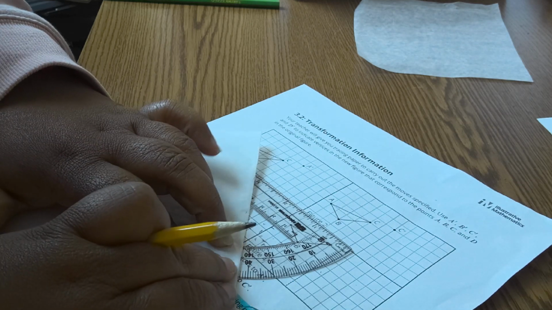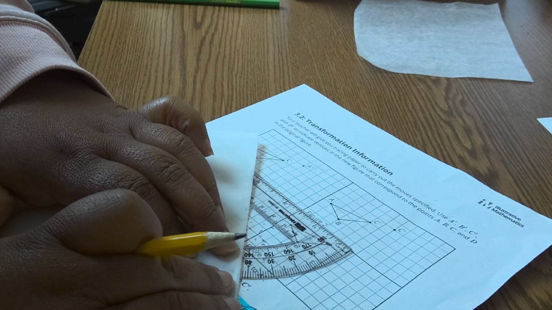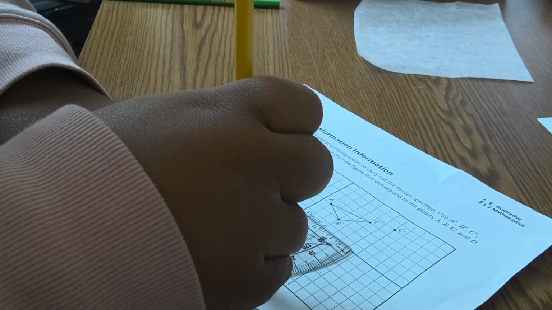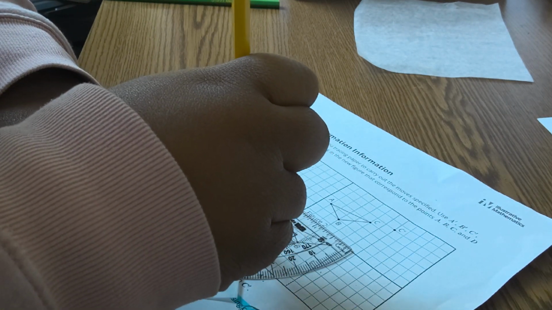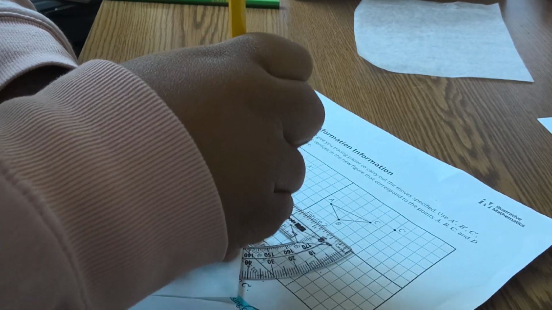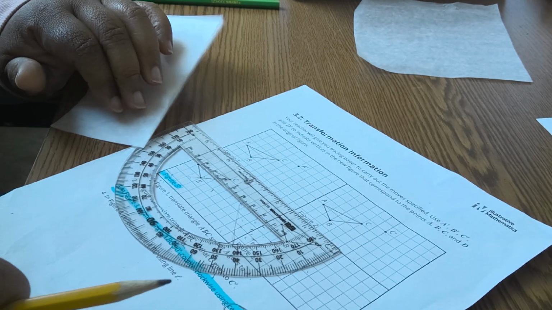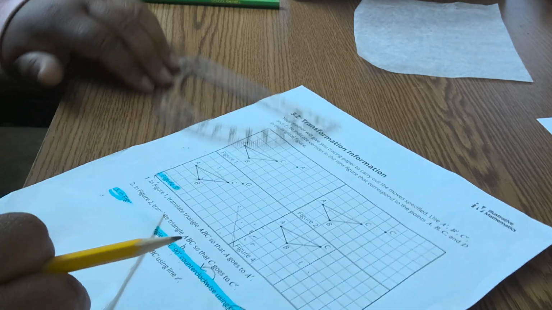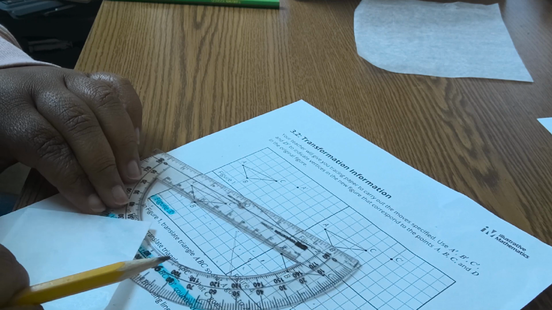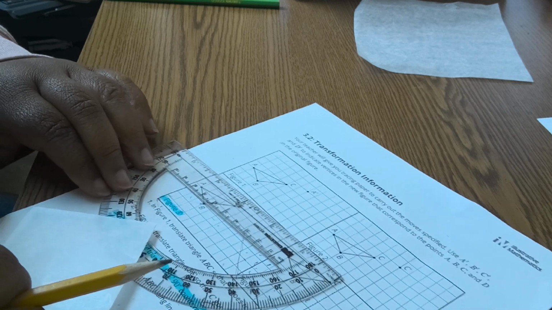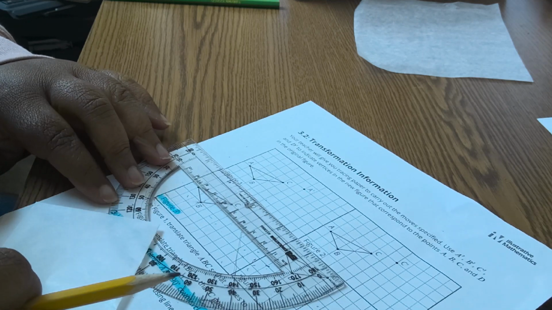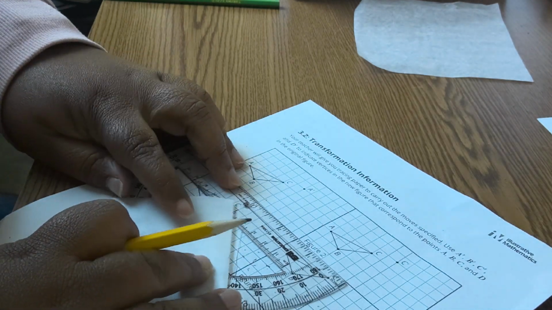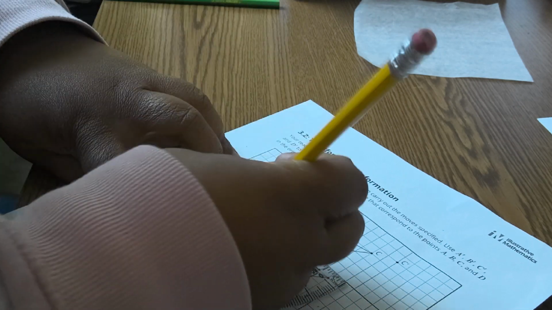So I'm understanding that my point needs to be on the 142 line here. Okay. So I'm going to draw that line from 142, right? From 142, which is here.